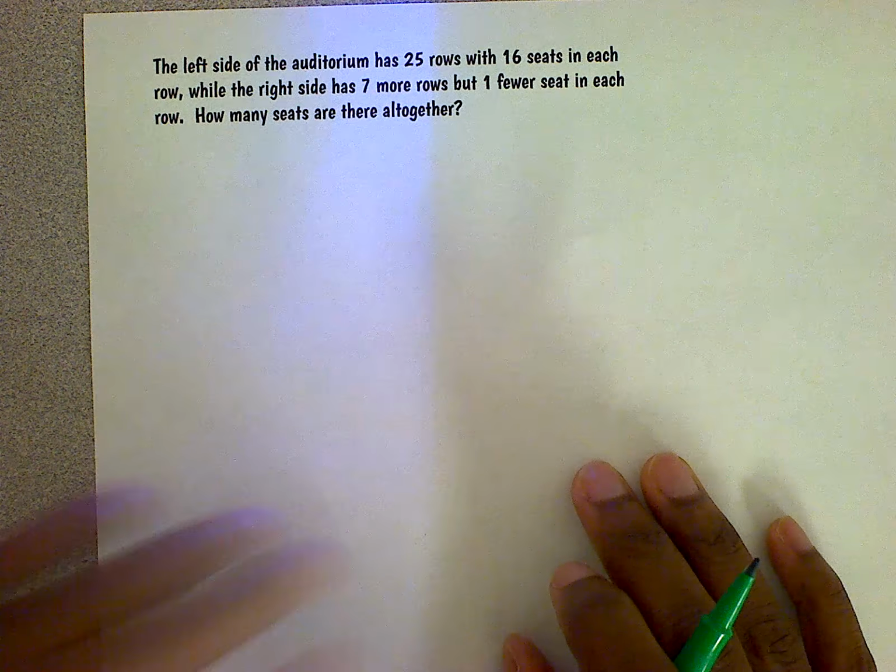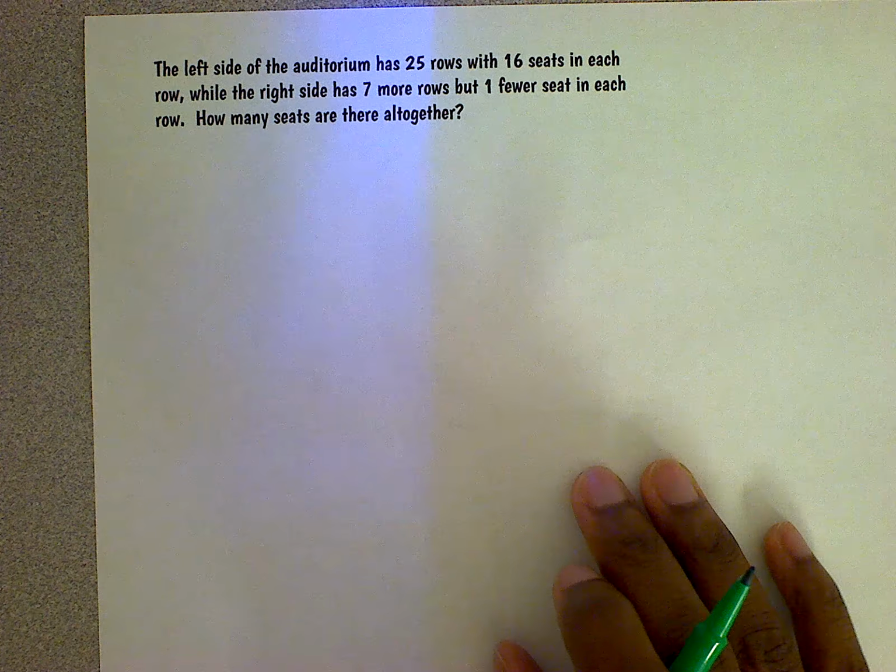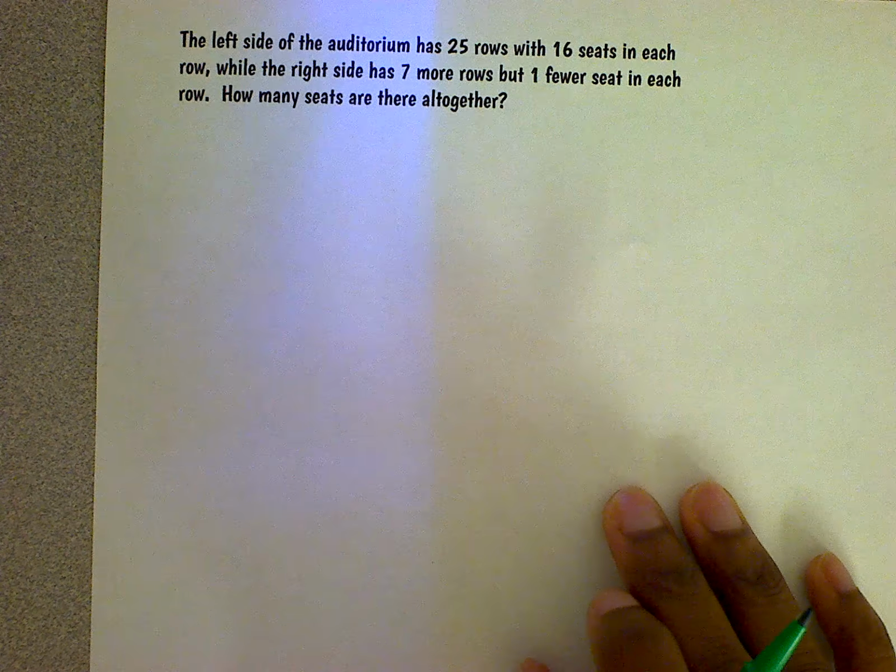Today we have a doozy one. Well, it just kind of depends on how you look at it. Let's start off and get right into Mr. Evans' six-step framework. First thing we want to do is read the entire problem.